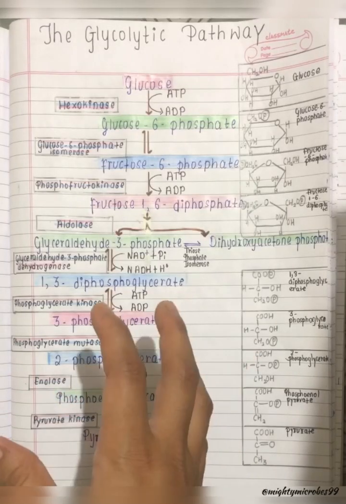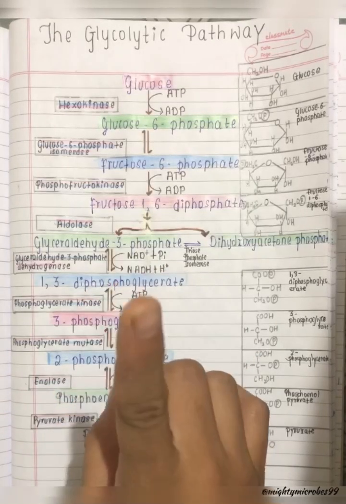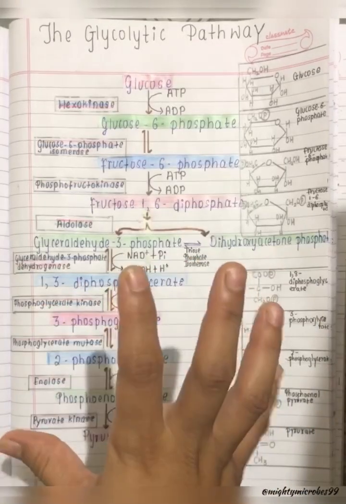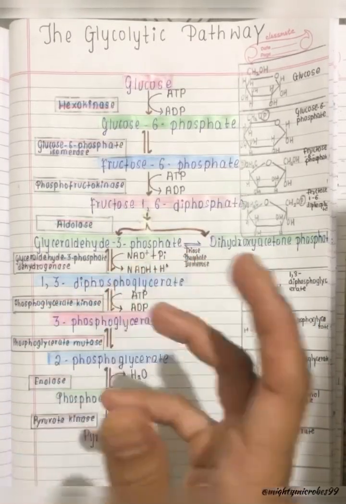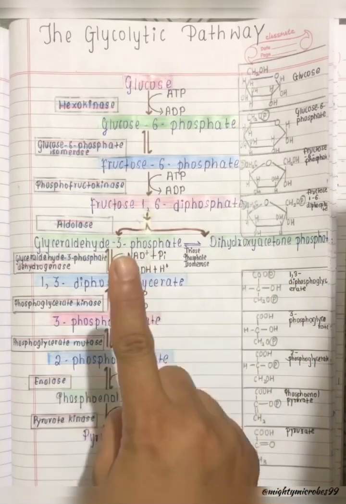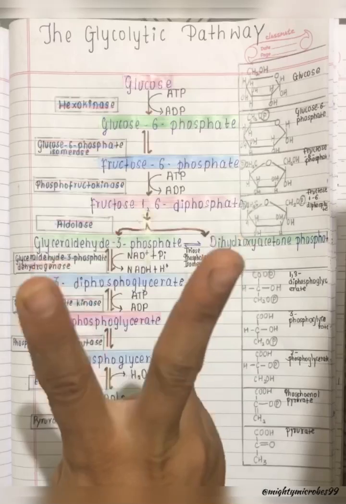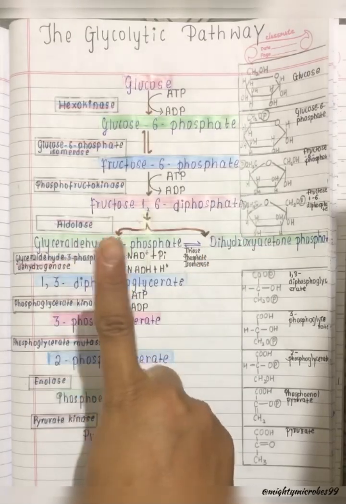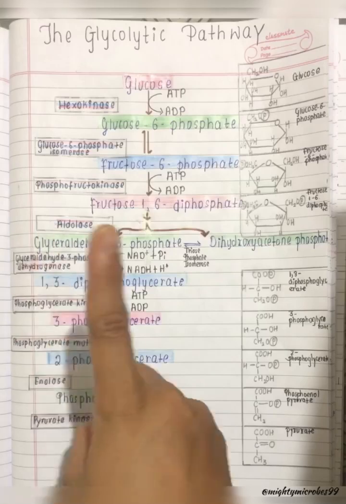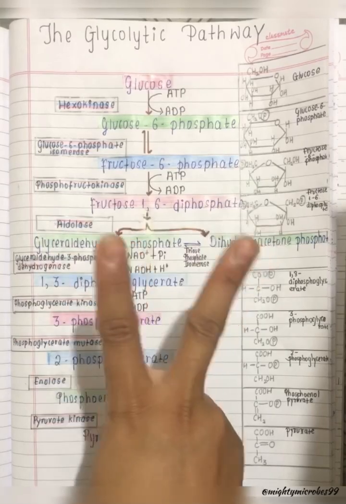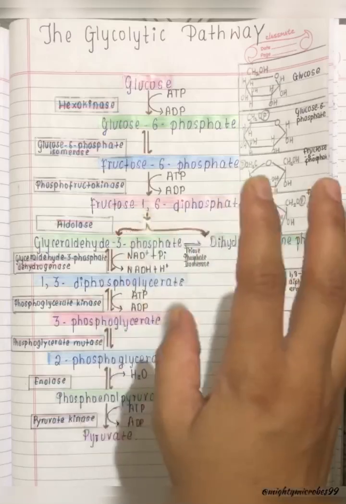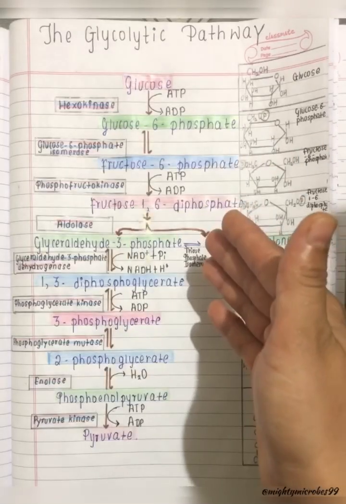Glycolysis is the first step in the process of cellular respiration. It plays an important role in the production of ATP. As I've said, glycolysis includes two phases. First is the energy investment phase, also known as the preparatory phase, and second is the payoff phase. So we'll begin with the process.